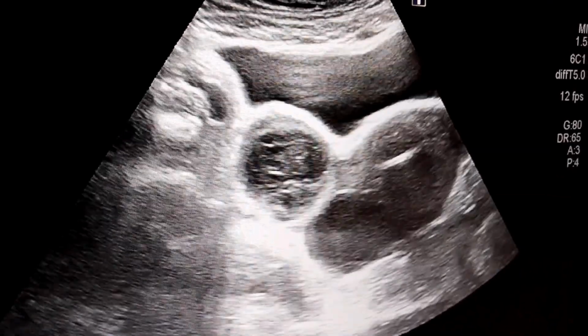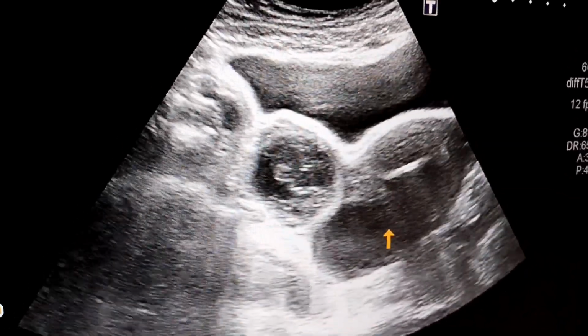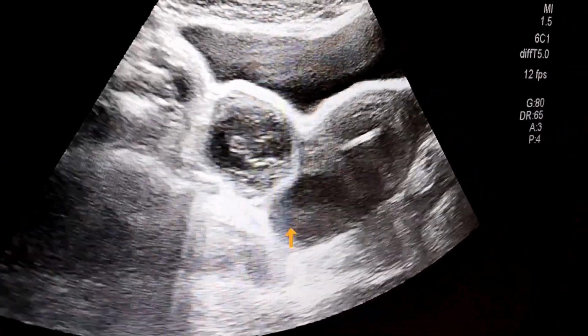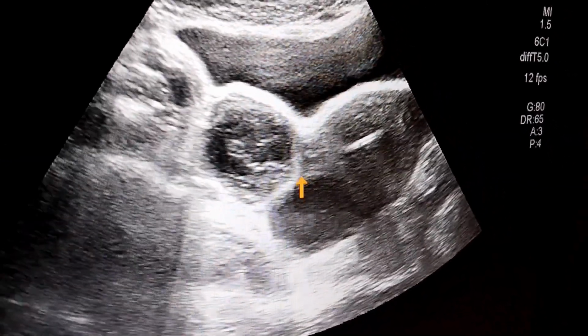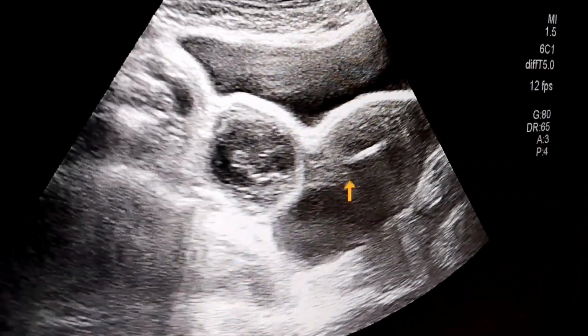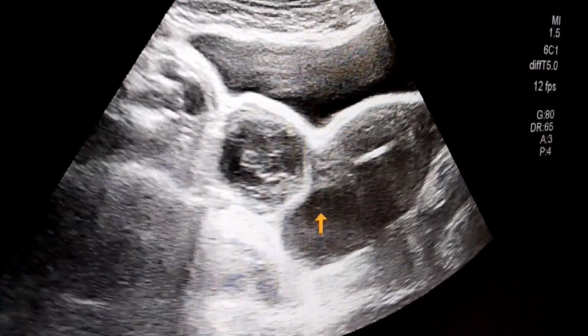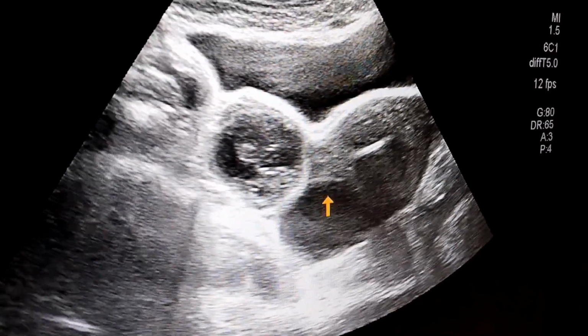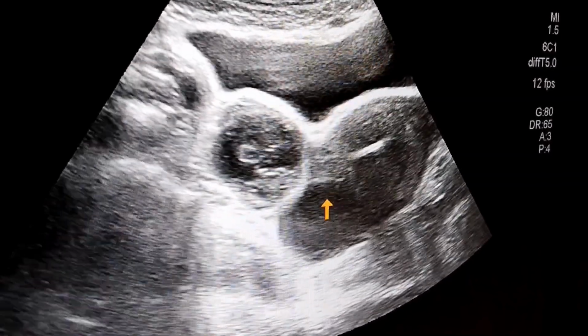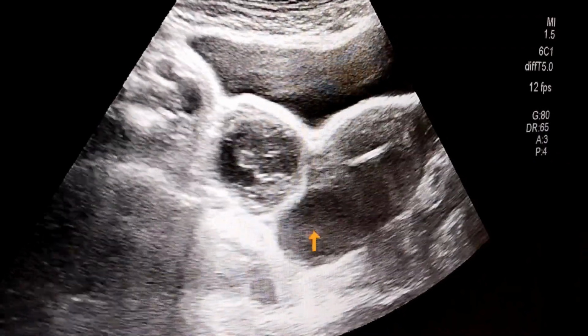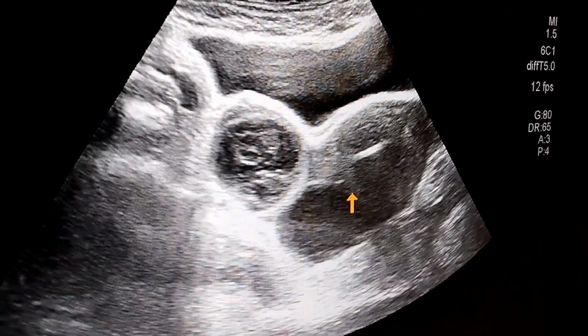But when we talk about the endometrioma, these cysts should be filled with the low level ground glass appearance, meaning like sand which is present at the shore of the ocean.